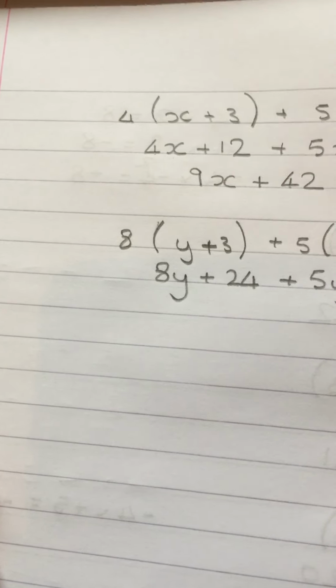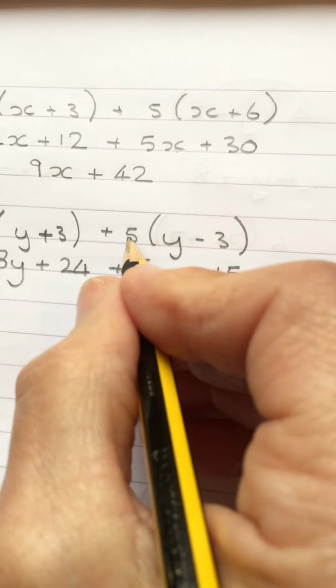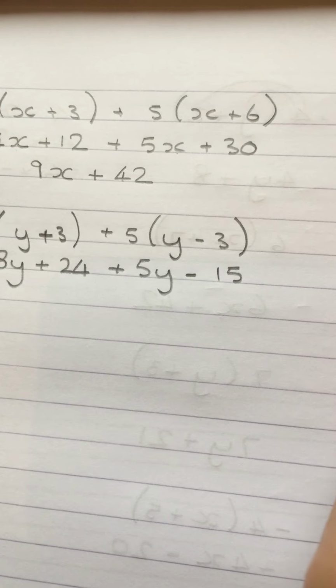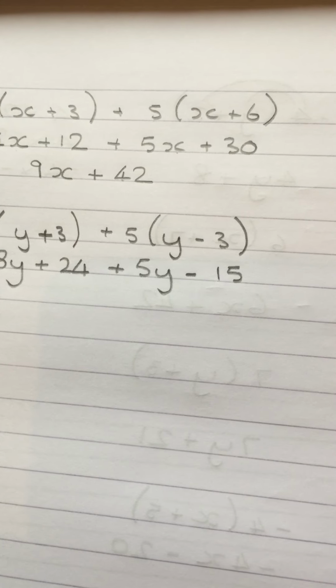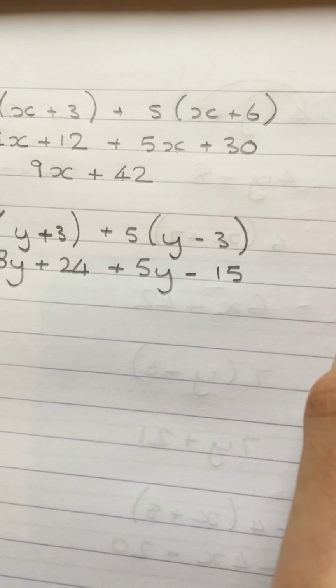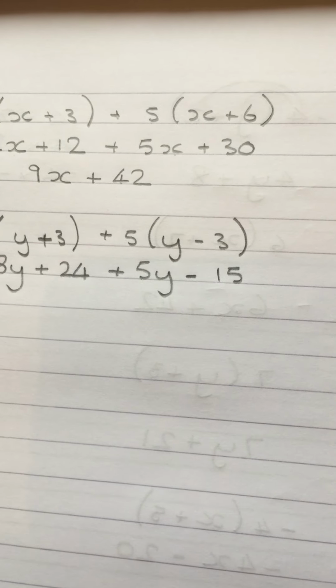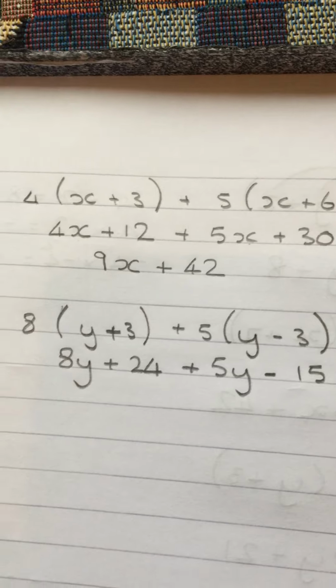Just write it over here, I hope you can see it. So what I did here was 5, positive 5, times minus 3. So it gives us 15, the numbers, and then we need to make it negative because there's a positive multiplied by a negative. So it gives us minus 15.